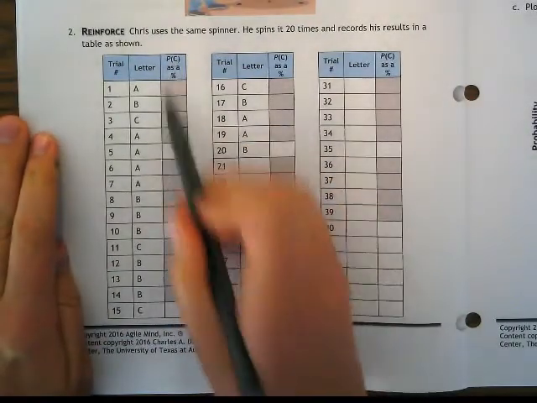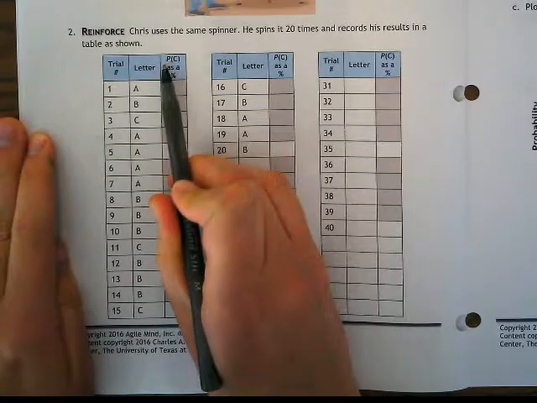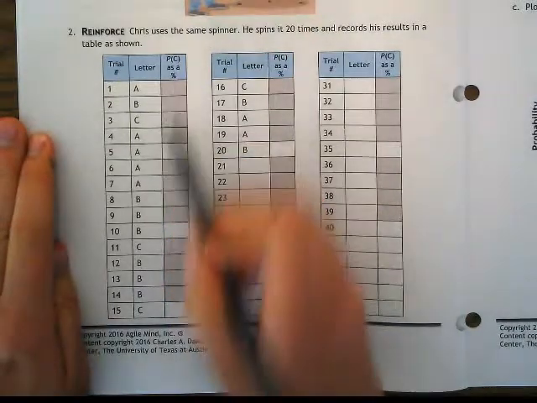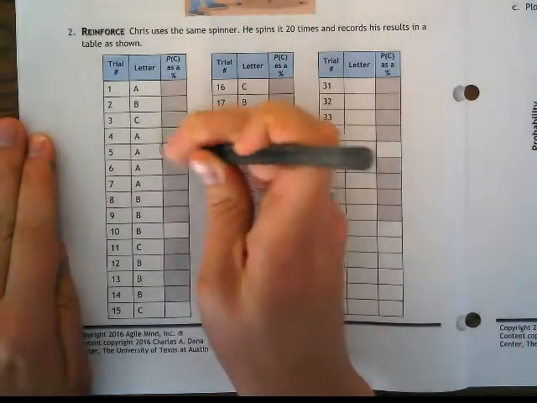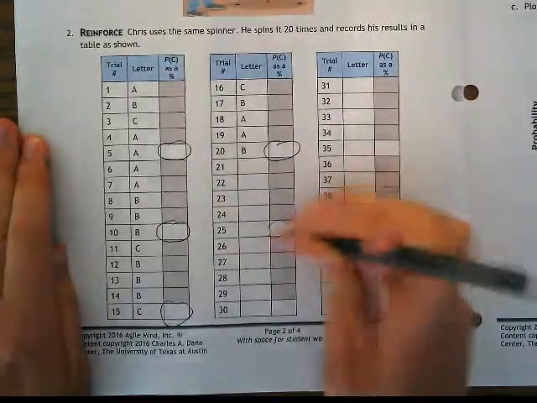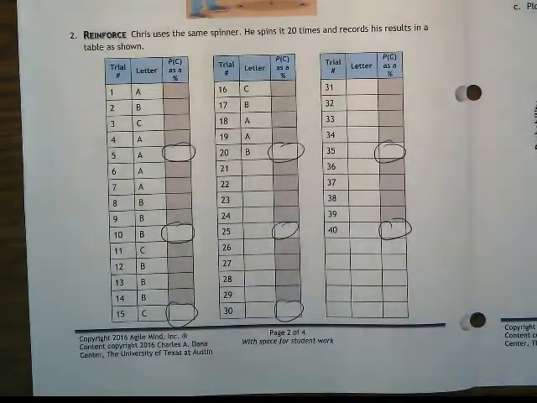You'll notice there's a column here that says P(C) as a percent. That means the probability of getting C as a percent. All of the boxes are gray except for a couple of them right here. These are the boxes that we're going to be filling out. We'll just ignore all the gray ones.